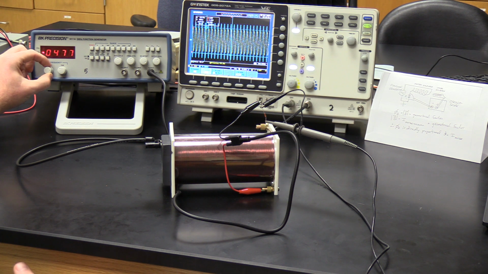Let's go up to, see how high we'll go on this range. Be about 500.